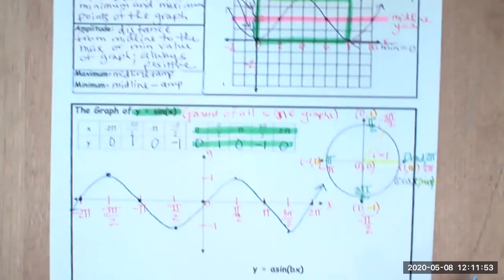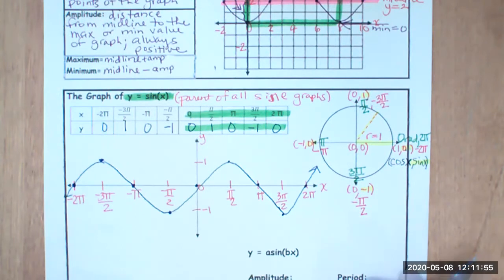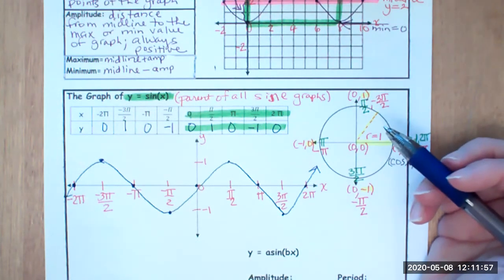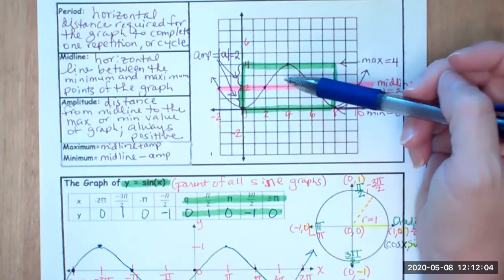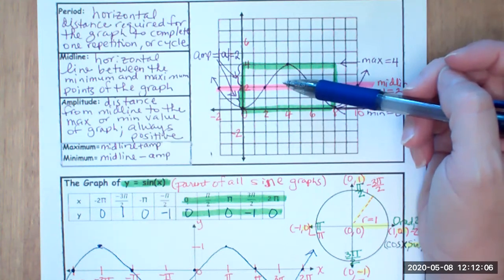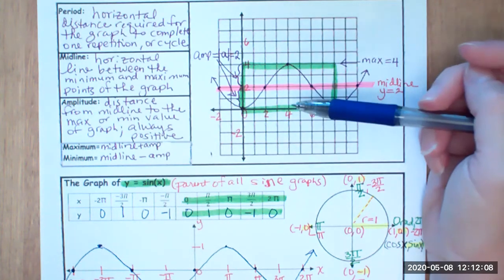Okay, and the one thing you want to notice here, to help you relate this to what we learned above, is what the amplitude of this graph is and what the period of this graph is.